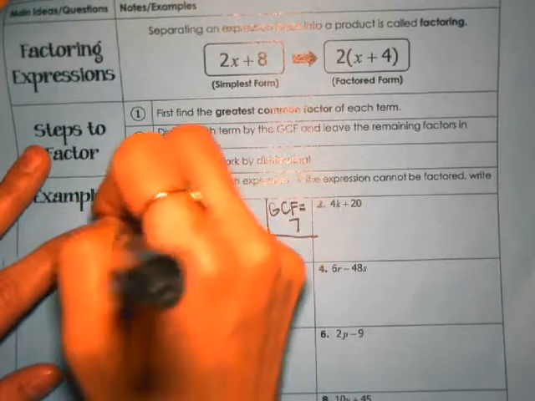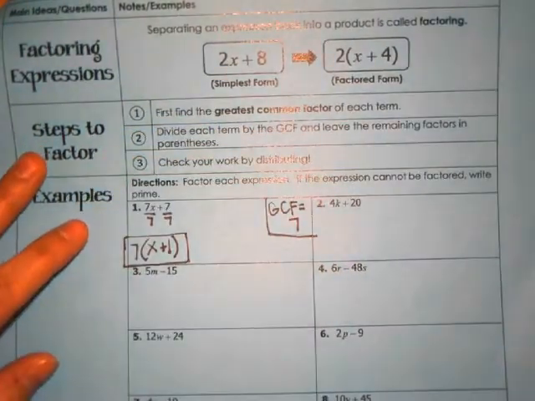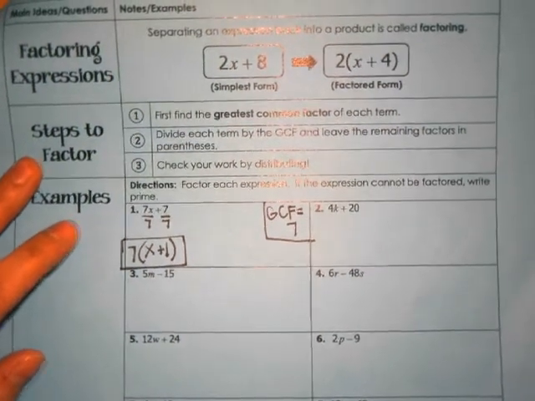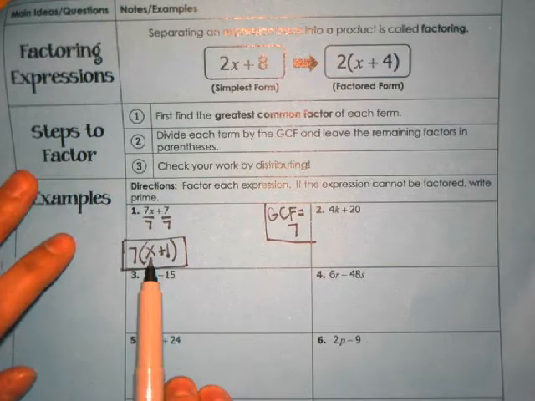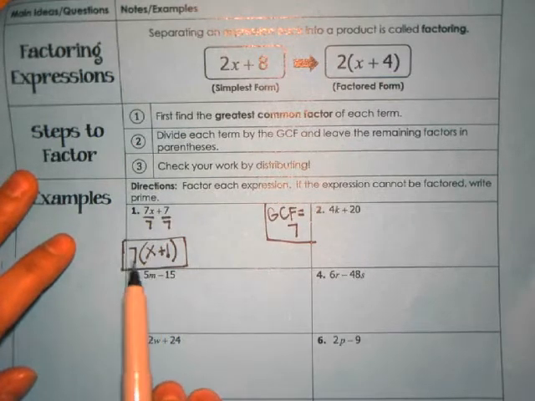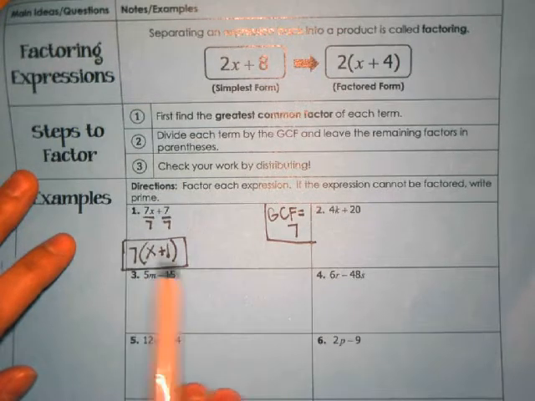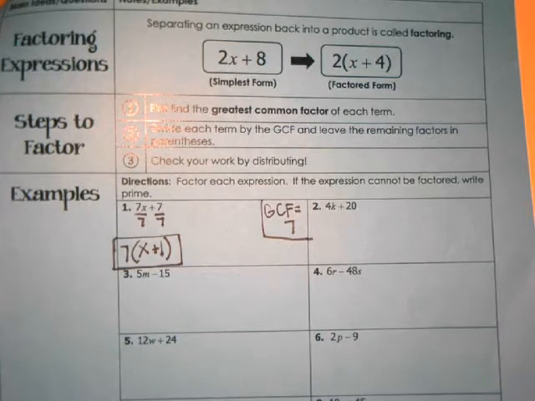So your answer is 7 parentheses x plus 1. Then you can go into step 3, check your work by distributing. So we take the 7 multiplied by the x, what do we get? 7x. When we take the 7 multiplied by the 1, what do we get? 7. So we get 7x plus 7 when we distribute. That tells us we did it correct. And that's our answer. That's all it is.